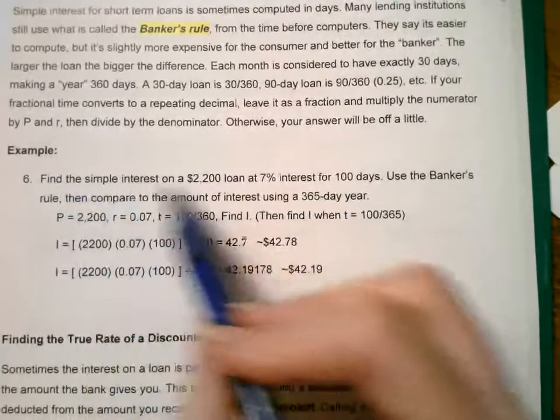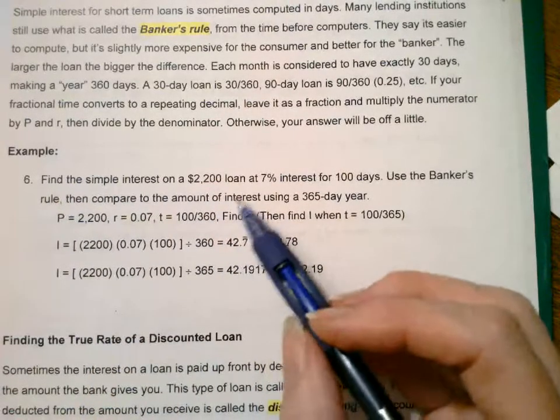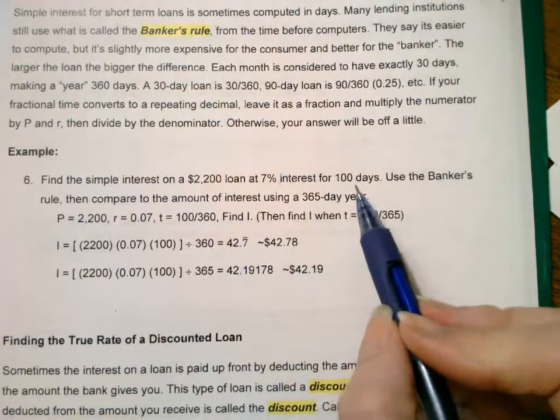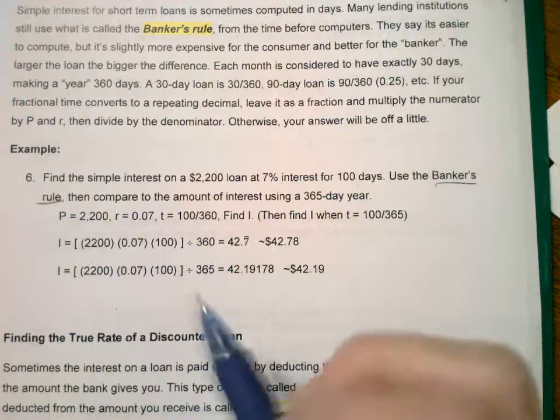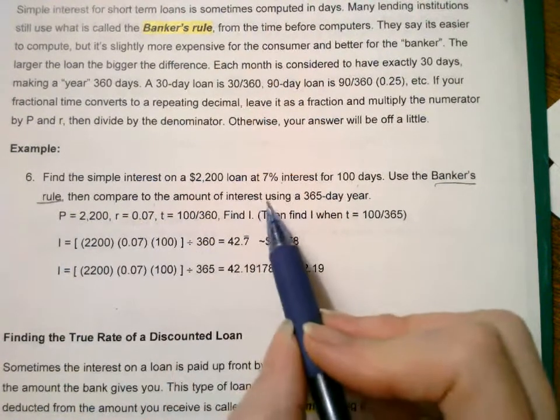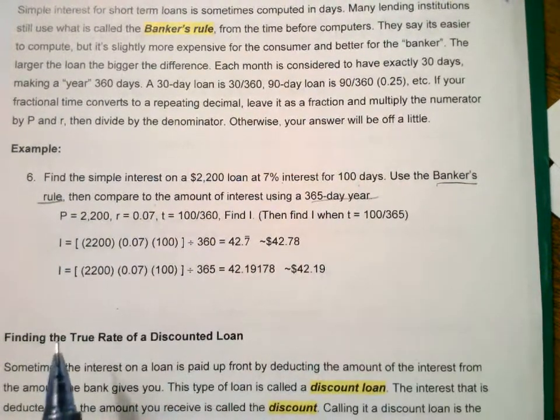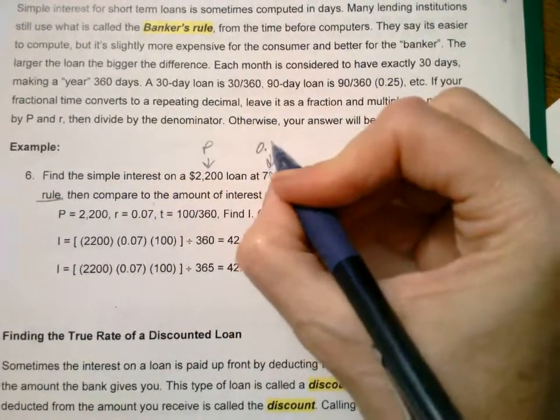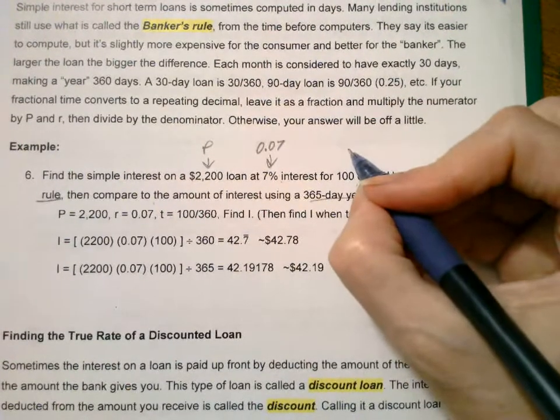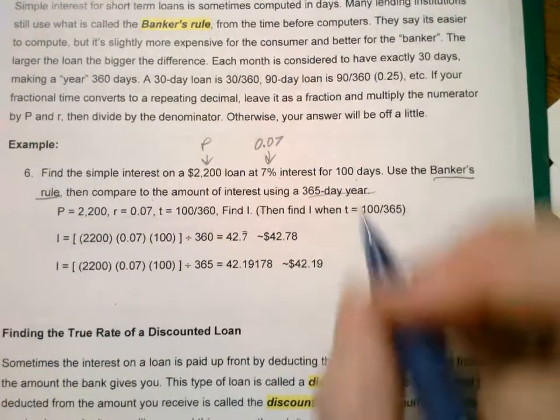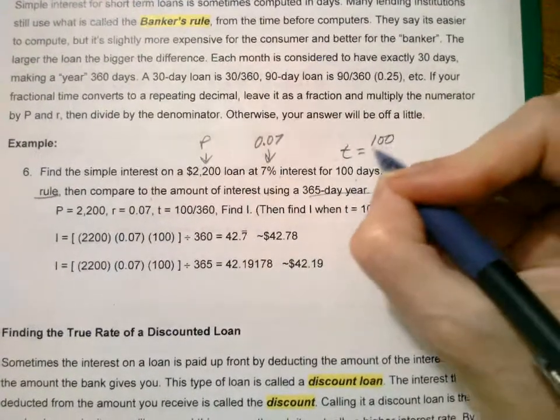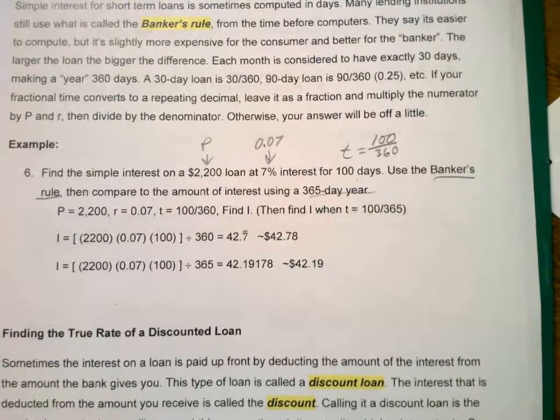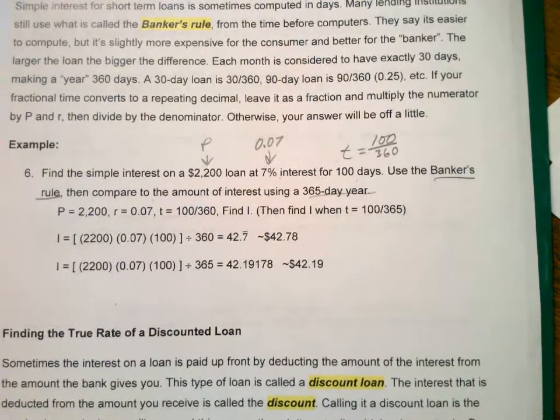Here's an example. Find the true interest on a $2,200 loan at 7% interest for 100 days. Use the banker's rule. Please note that when you're going through your homework. And then compare the amount of interest using the 365 days. So something that stays the same through here. And this is 100 days. So that is your T at the moment. So you're going to use 100 days over 360 for your 30-day banker's rule.